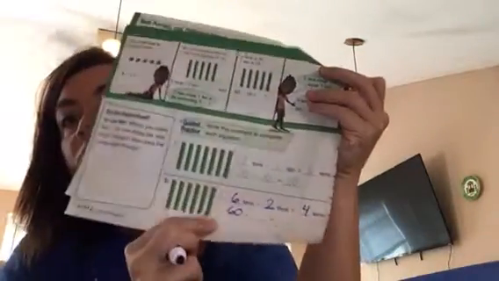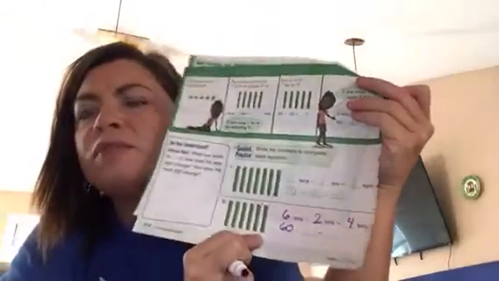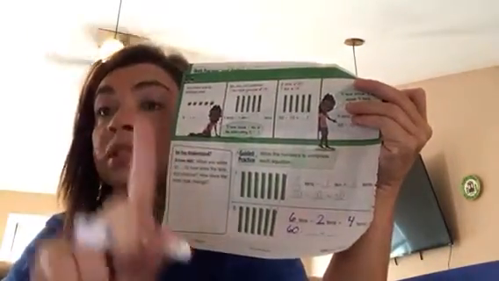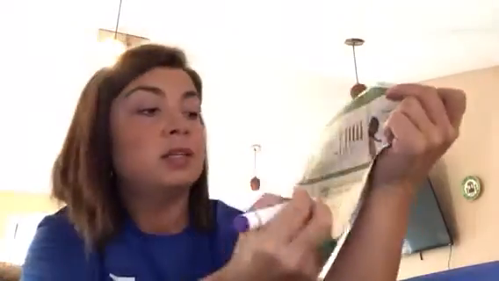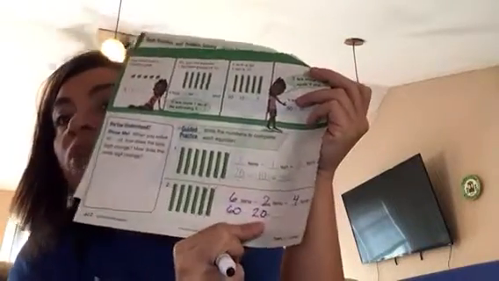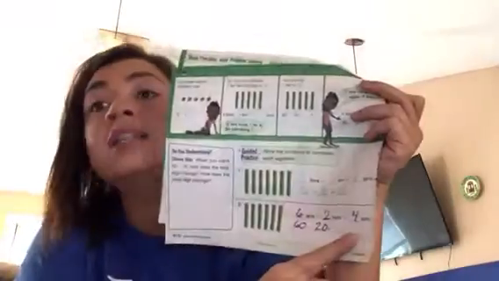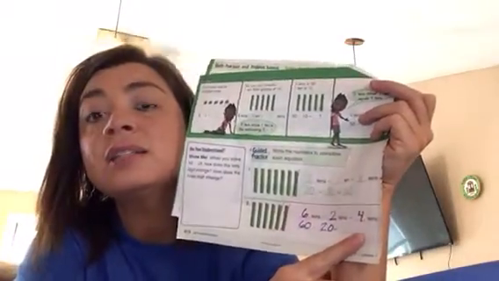And then we marked through 2 tens. So what is the value of 2 tens? That's right, you count by tens 2 times. So 10, 20. So 2 tens is 20. So let's see what 60 take away 20 is. How many tens do we have left? 4 tens. What is the value of 4 tens?